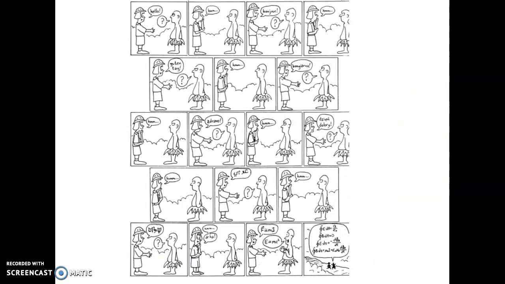All right, so that ends section 2.1. We'll move on to section 2.6 next, when we talk more about the derivative as a function.